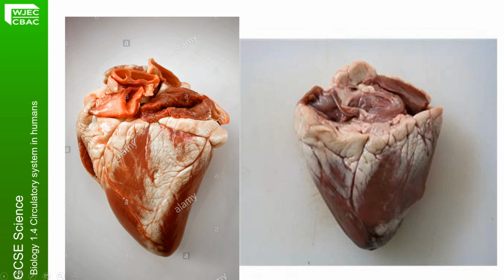So, in this image, the picture on the left would be the kind of heart that you might pick up from a butcher's, because they've left the blood vessels on. If they know it's for dissection, they won't chop those off for you so you can see them. Notice the creamy white fat. You should be able to spot the coronary arteries going over the surface, and they normally have fat around them. We call this little thing on the top of the heart the thymus gland, which you don't need to know about at GCSE.